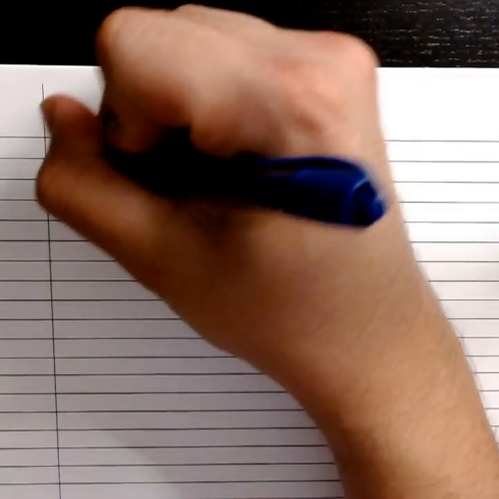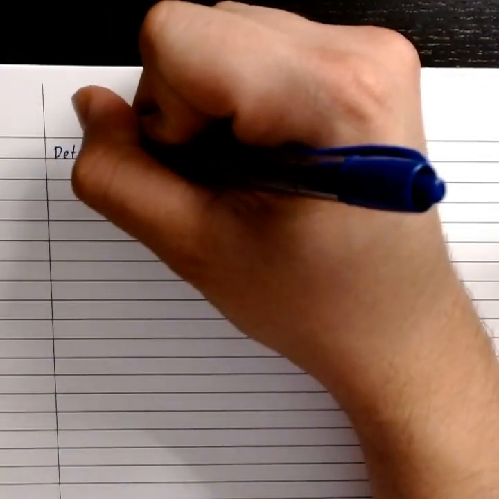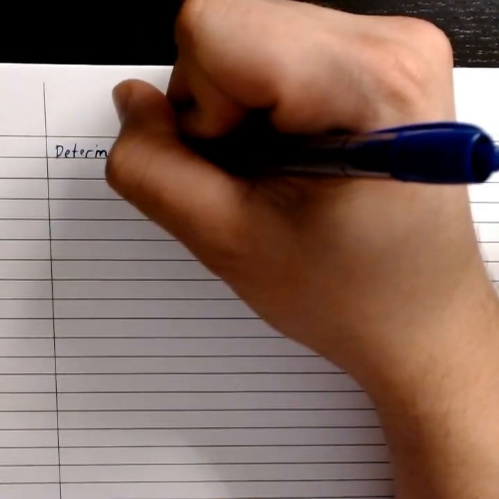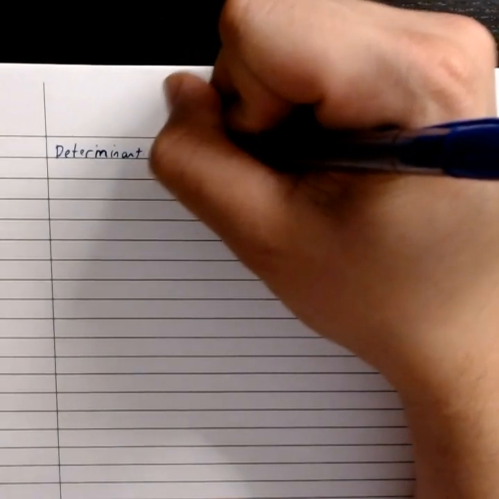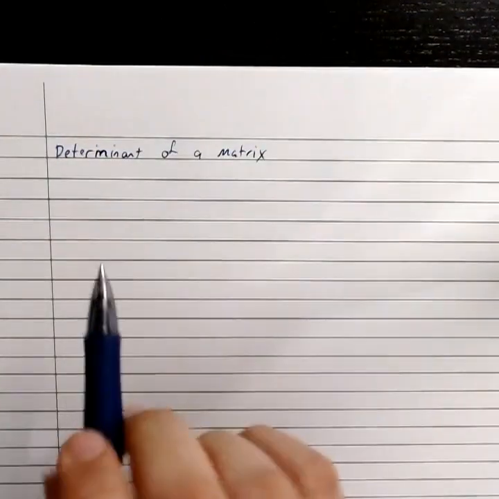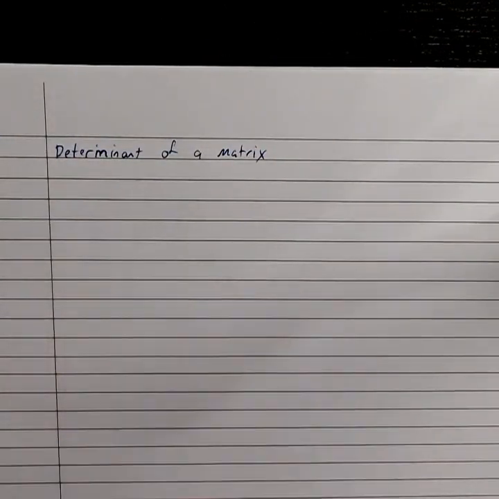So let's go ahead and talk about what's called a determinant of a matrix. Determinant of a matrix. So the determinant of a matrix will, among other things, determine whether or not you can invert it. That's the proper term.